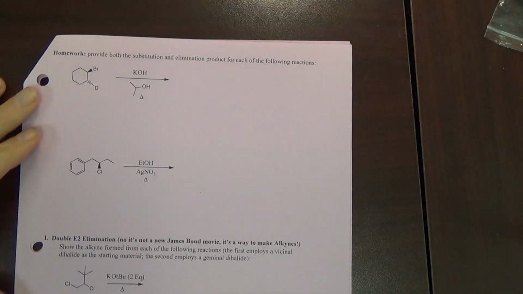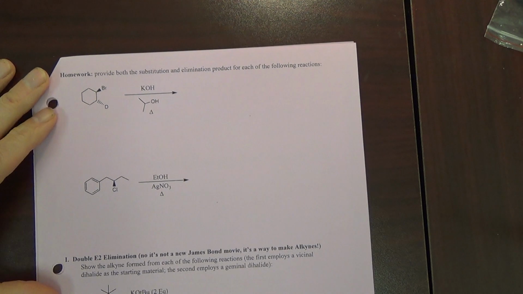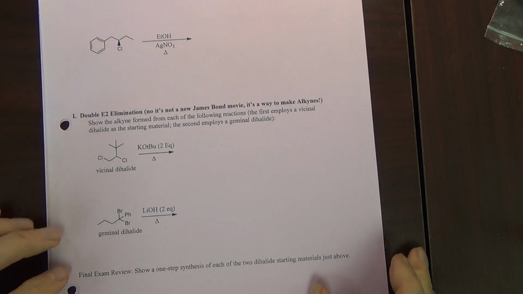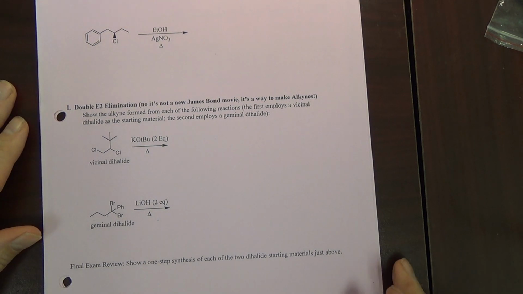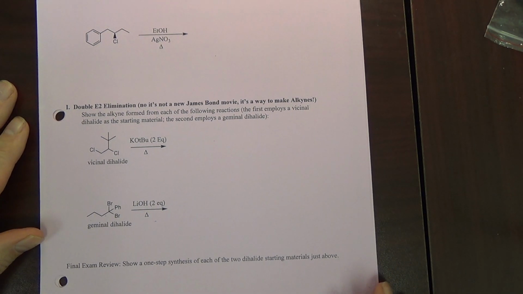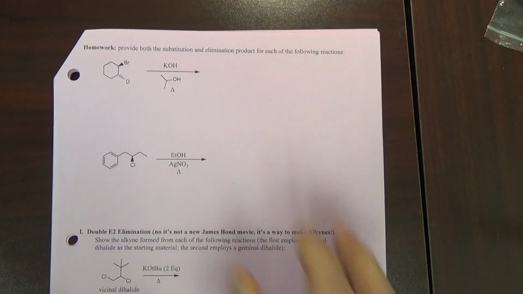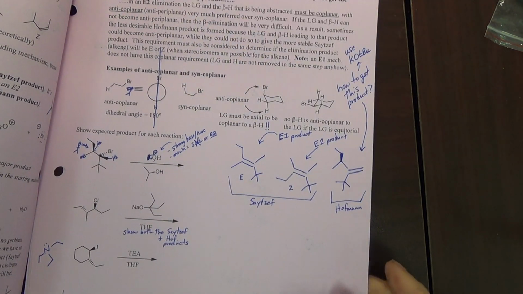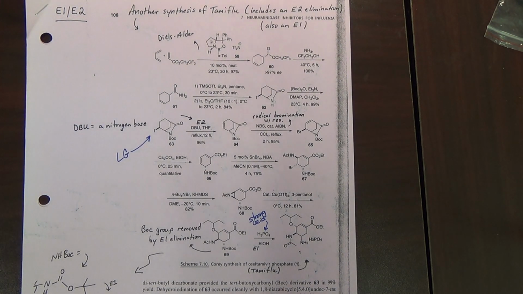Okay, some homework here. Provide both the substitution and elimination product for each of the following reactions. And then below, the last topic of this handout is double E2 elimination. I'll let you look at that. I'm going to end this video here. Please do the homework there, and see what type of questions you have as we pull this all together. Okay, guys.